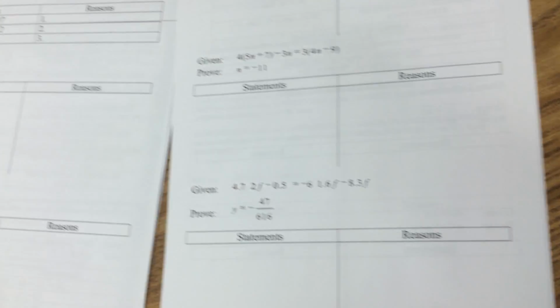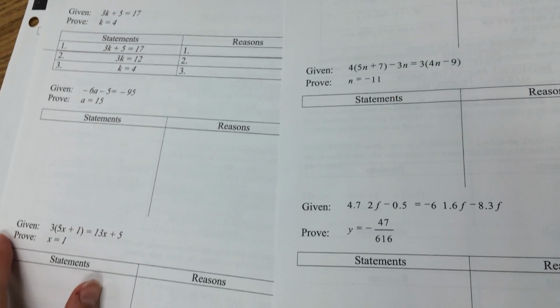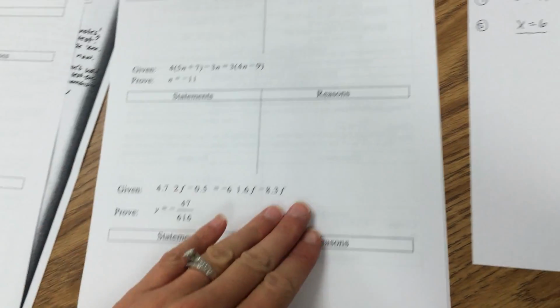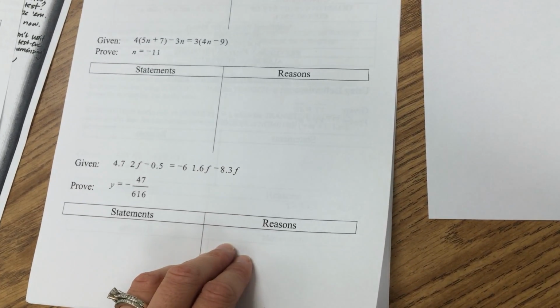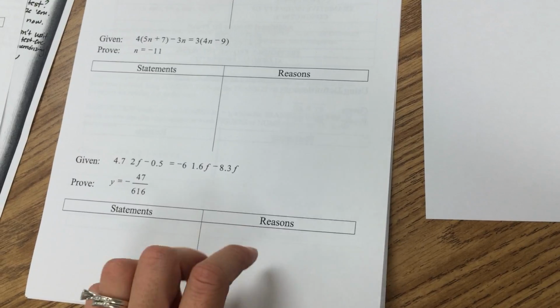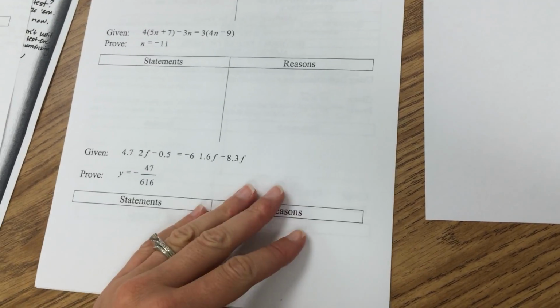And this will just get you warmed up because algebra is something that you're used to doing. So I'm going to have you work through these first just to get used to writing your statement and writing your reason, and think about in every single step, why am I allowed to do that? Why is that a legal move?